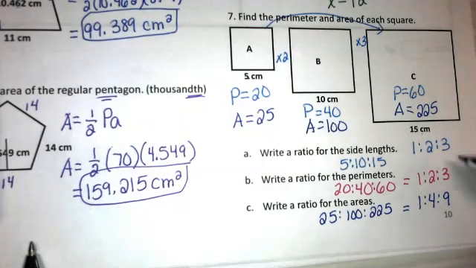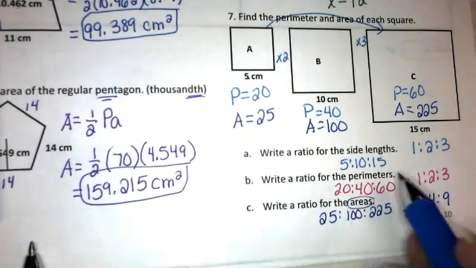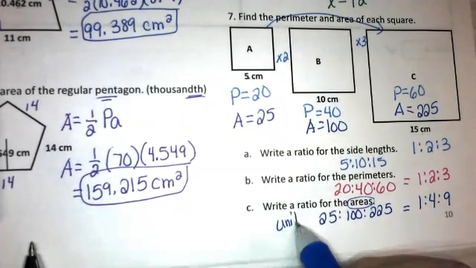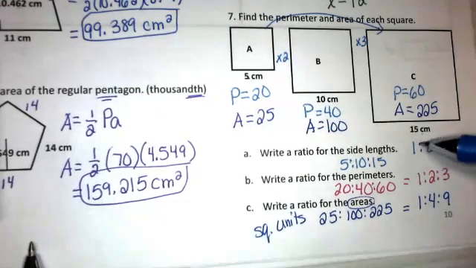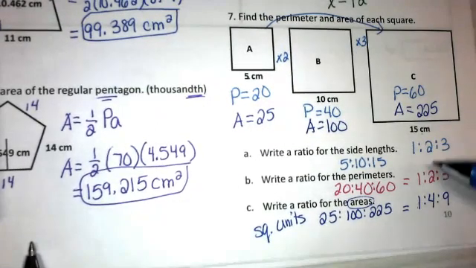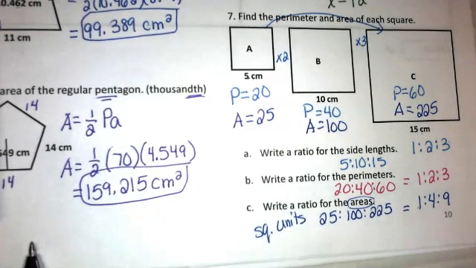So notice the relationship. Area, remember, was in units squared, square units. And notice all of these ratios are squared, 1 squared, 2 squared, 3 squared. It's an interesting relationship. Okay, so do some practice and work on your check.